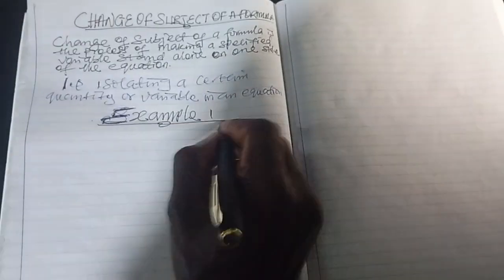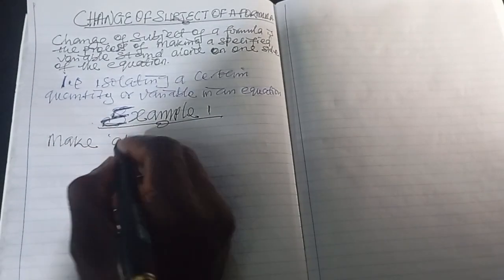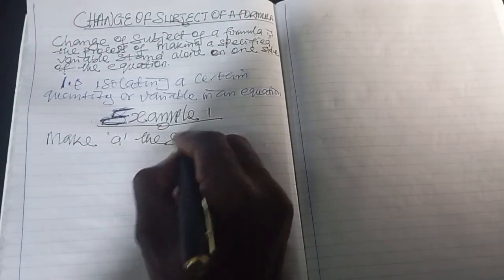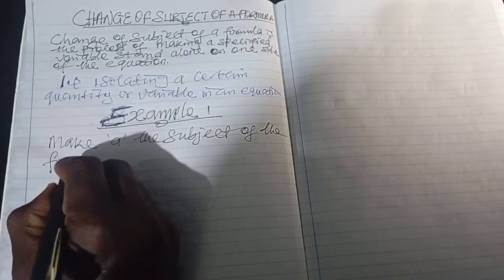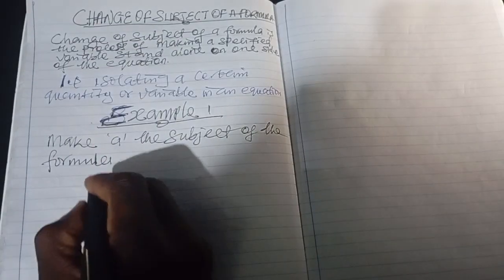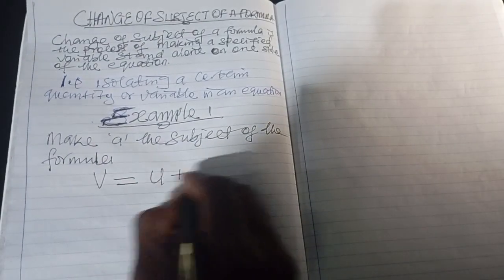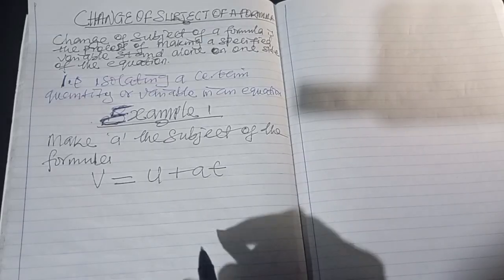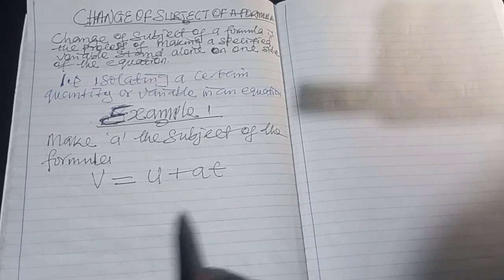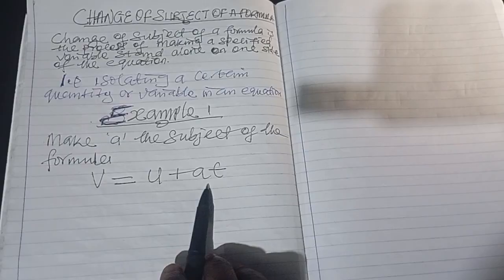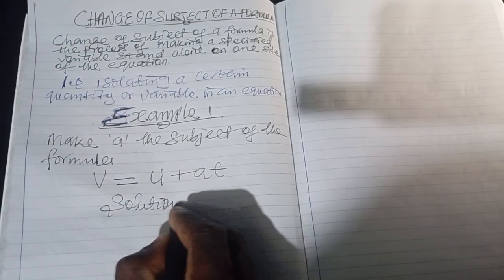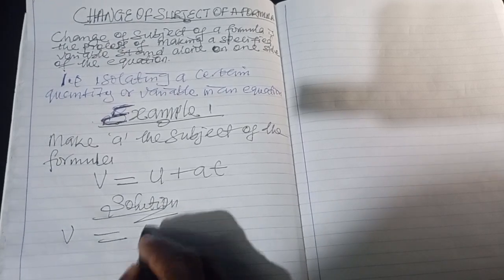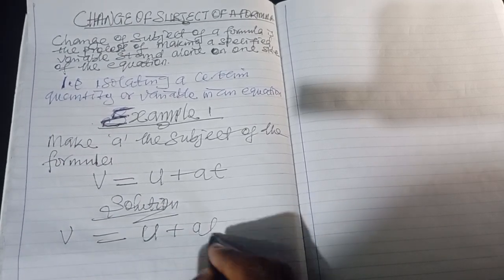Now example 1, we are required to make A the subject of the formula V equals U plus AT. Okay, this is a physics formula. We are required to make A the subject of the formula. A is the acceleration. Okay, solution. Given V equals U plus AT.